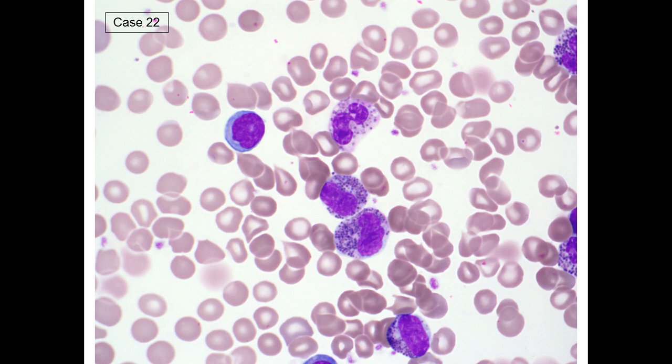So the white cells on this smear have a very unusual pattern of granularity. The granules are larger than usual and evenly spread throughout the cytoplasm. But the predominant feature is the very large, abnormally large granules.